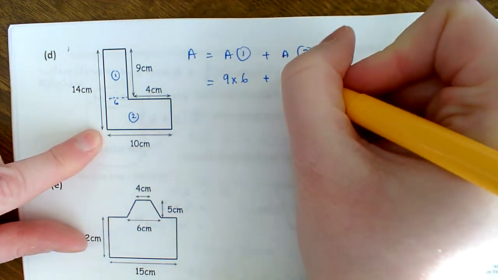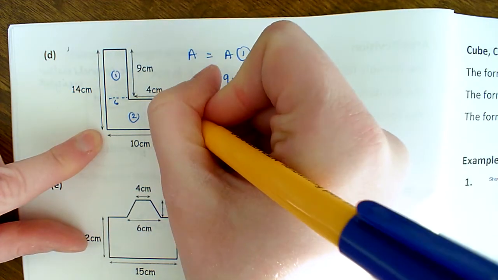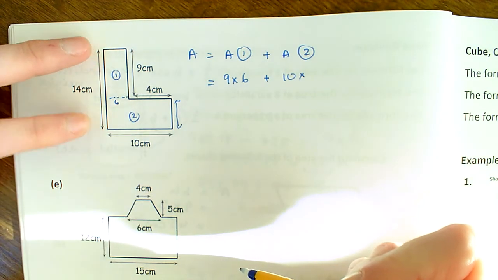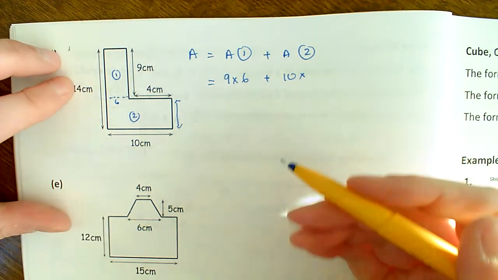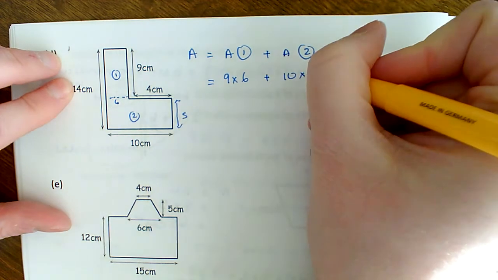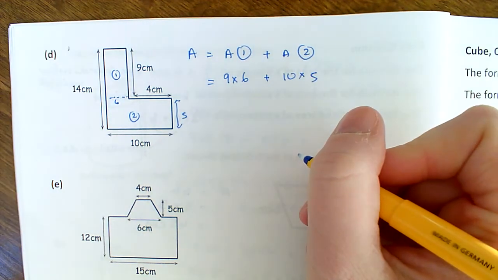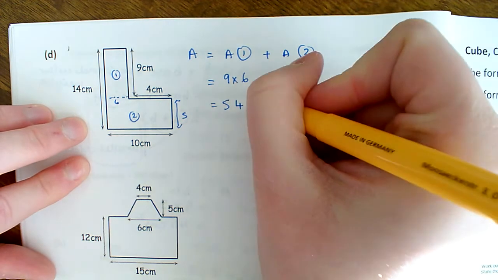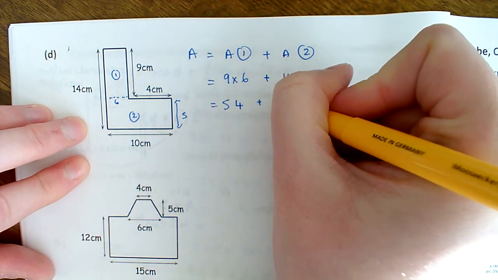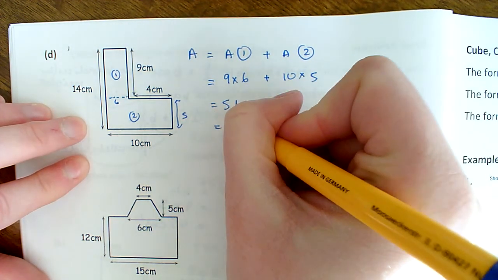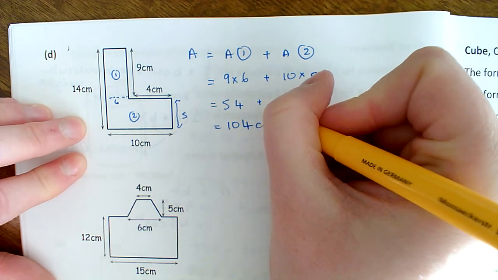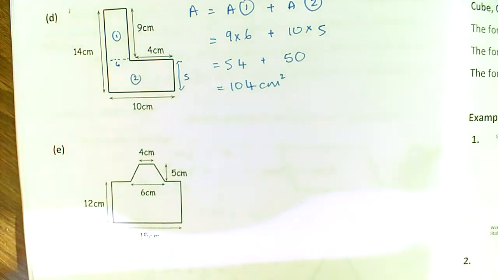Shape 2 is 10 by this height here. If the whole thing is 14 and this is 9, this is going to be 5 here. So we have 9 by 6, which is 54, 10 by 5, which is 50. So that gives us 104 centimetres squared.